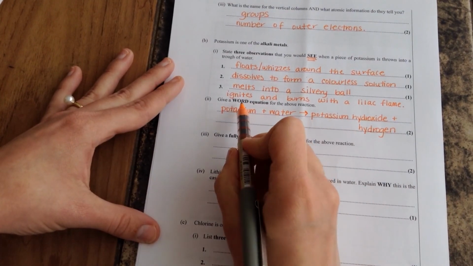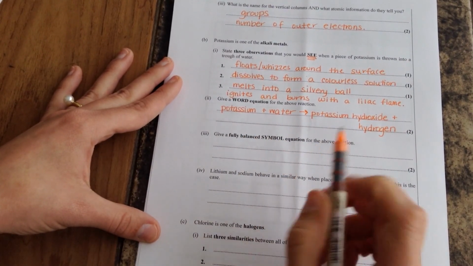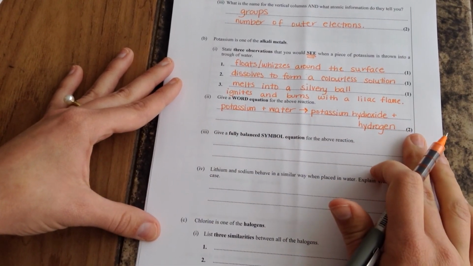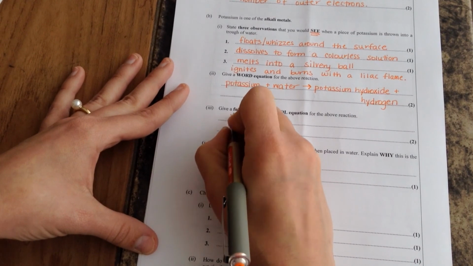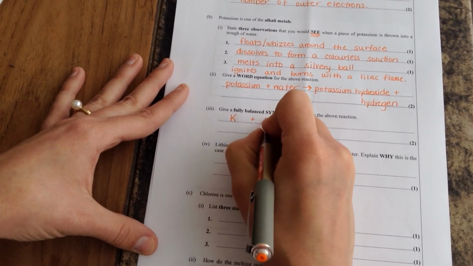So you wrote it in words, and now we need to write a fully balanced symbol equation for the above reaction. Make sure you're paying attention if it's asking for words or symbols, because even if you had it perfectly correct, if you have the wrong one, it's not going to be right. So potassium symbol is a K, and water is H2O.